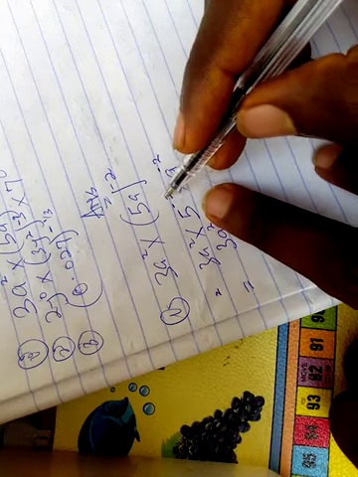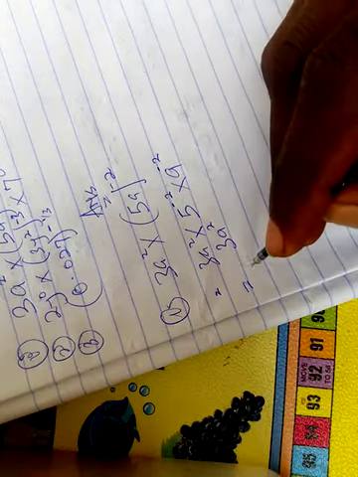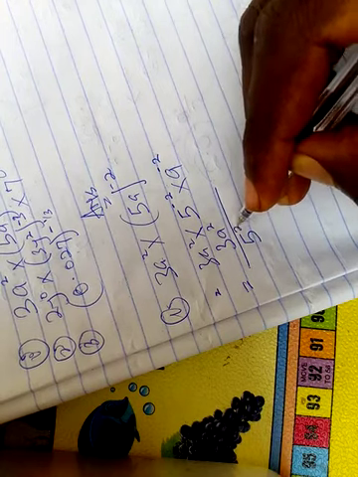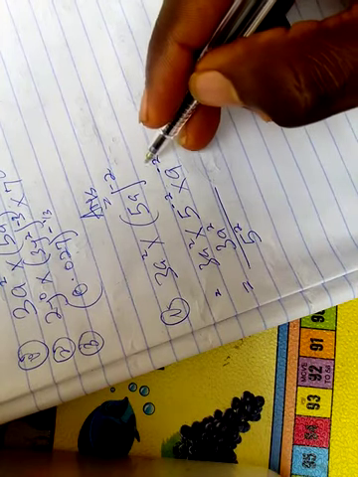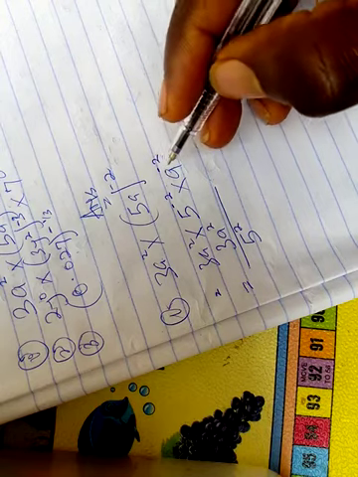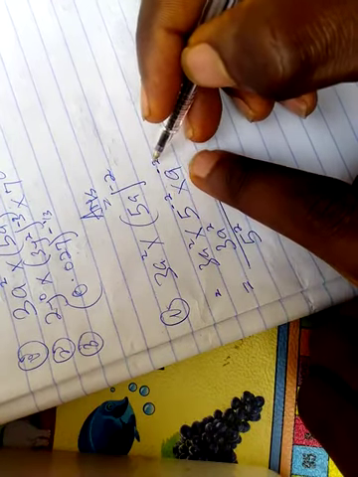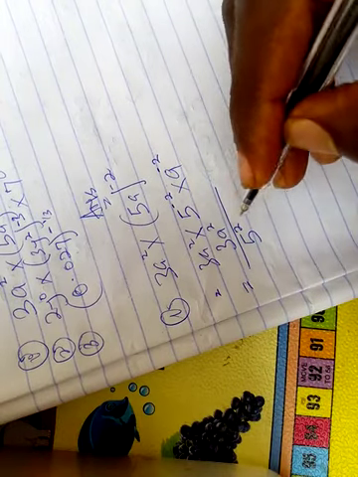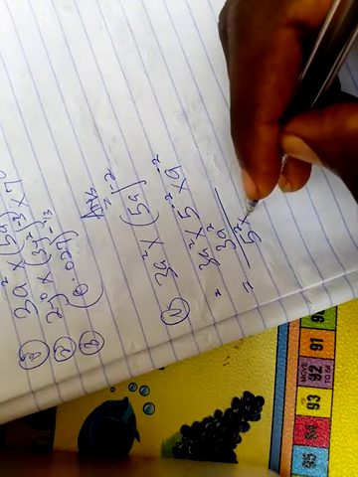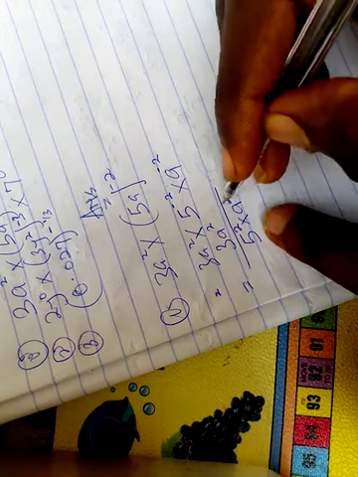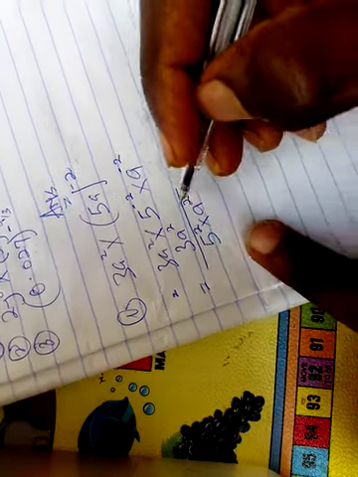We're going to make the power become positive, so we take it down, so it now becomes 5 raised to power 2. The same thing happens to this. When you take a raised to power minus 2 and you want to change it to a positive power, it becomes the reciprocal, so it becomes 5 raised to power 2 times a raised to power 2. So you can see the negative power is no longer there.